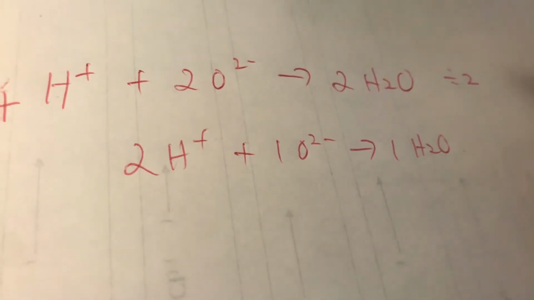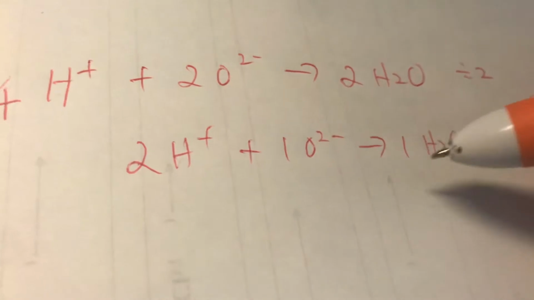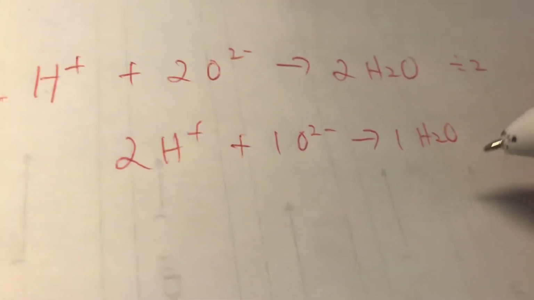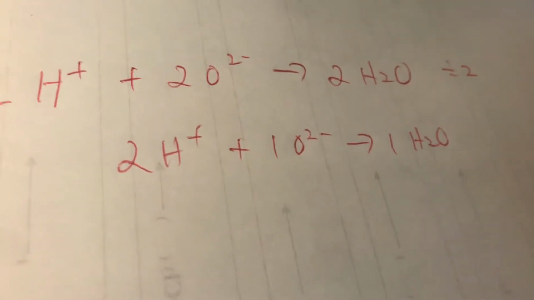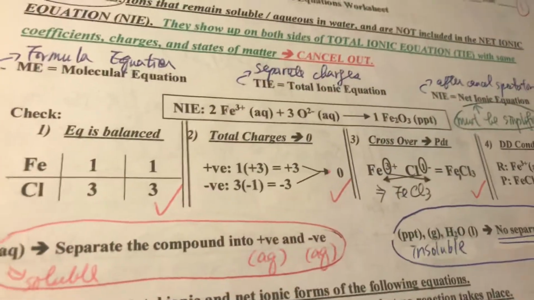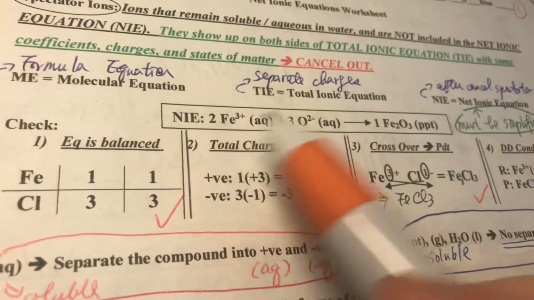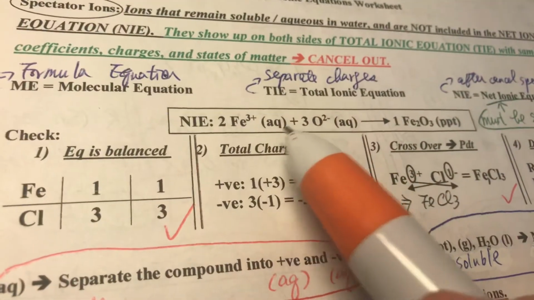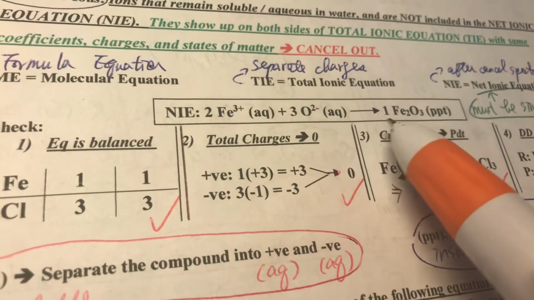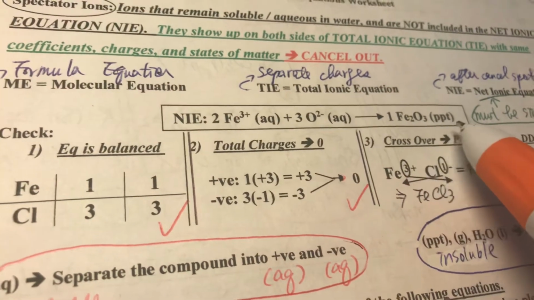So for your net ionic equation, you have to check: are my coefficients all simplified? If not, you have to simplify, because later on it will affect the checking work. So make sure they're simplified. And this is the net ionic equation that you will get at the end. For example, 2Fe3 plus aq plus 3O2 minus aq to form 1Fe2O3 solid.